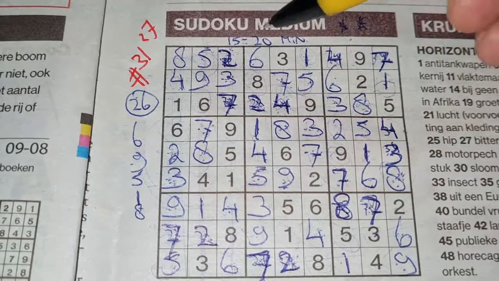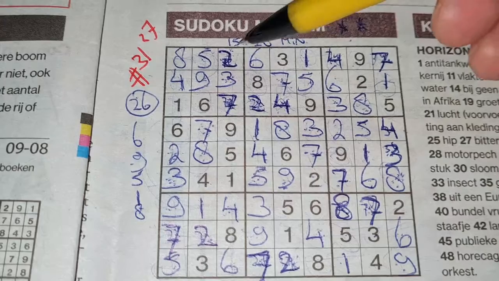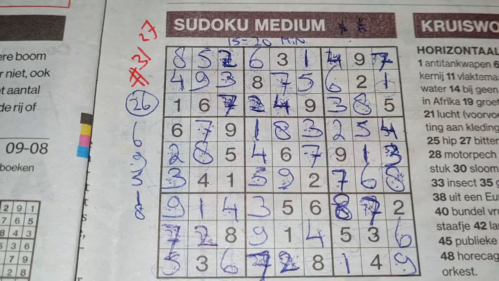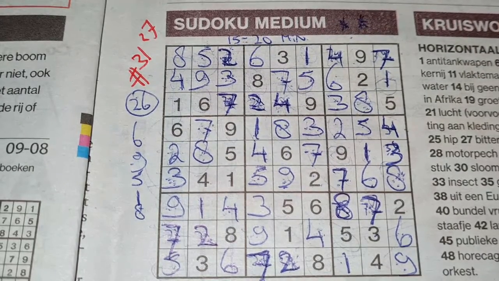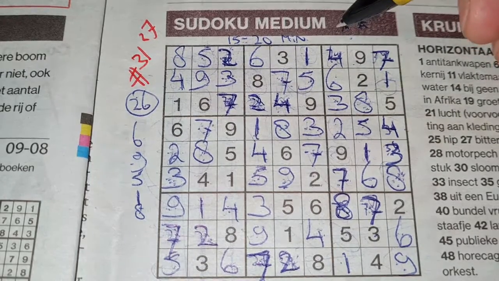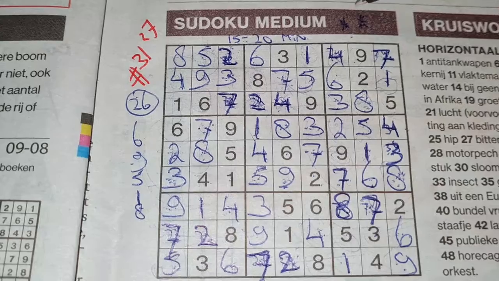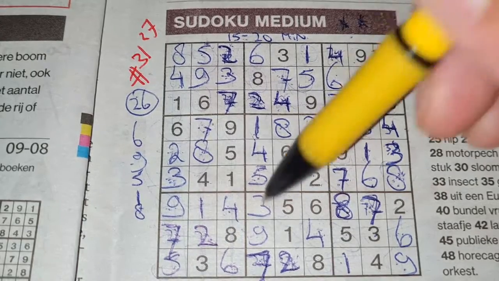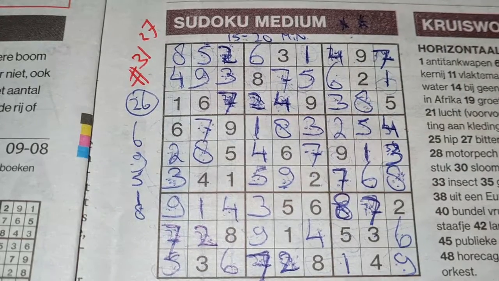I'm pleased with the time, because for 2 stars, 15 to 20 minutes, I need to solve a 2-star Sudoku. And I've solved this in 40 minutes. So I'm well pleased with the time. And I like this one. Yes, I really do. Do you think so?